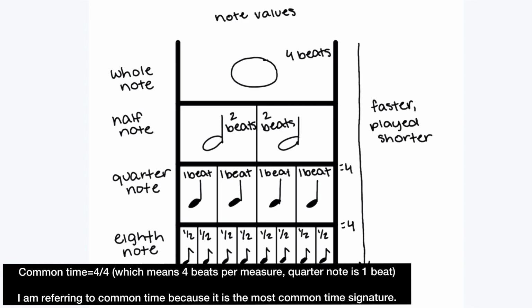It takes 8 eighth notes to fill a whole measure in common time, 4 quarter notes to fill a whole measure in common time, 2 half notes to fill a whole measure in common time, and 1 whole note to fill a whole measure in common time.